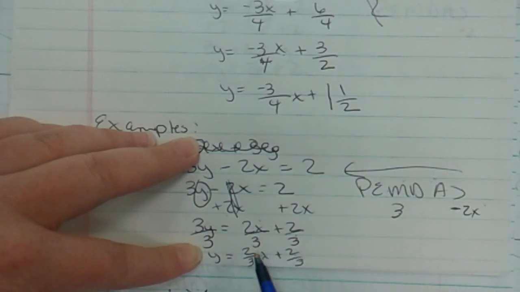Now, is there anything I can simplify in here? No, there's not. There's nothing I can simplify here. This is all exactly the way it should be. This is my final answer. Y equals 2/3 x plus 2/3.